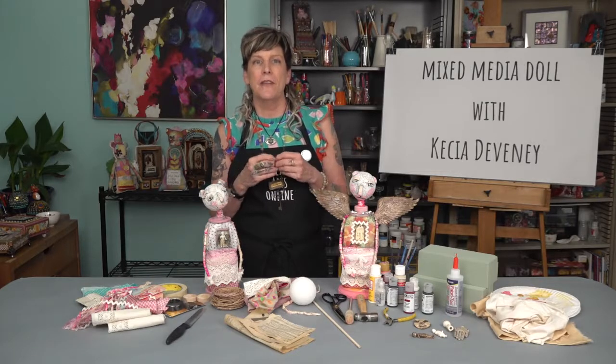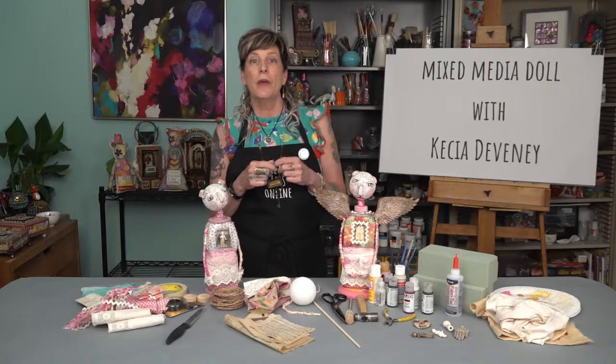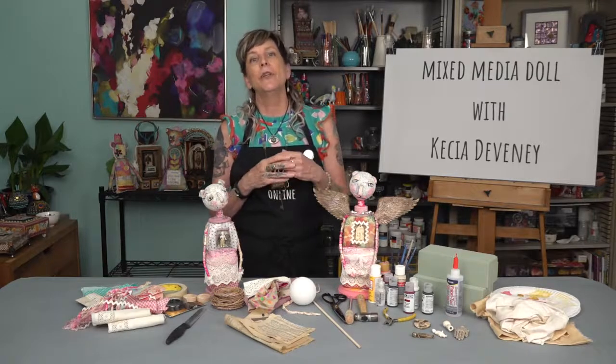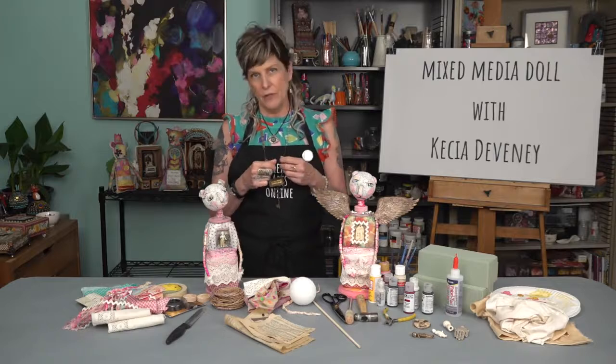Next, I will guide you on what I call mixed media engineering on how to bring all these pieces together. Lastly, we can't forget our arms. I will show you my method that is simple yet endearing. There is a bonus section in the course that gives you the option to add wings, yet another way to add a whimsical touch to your piece.